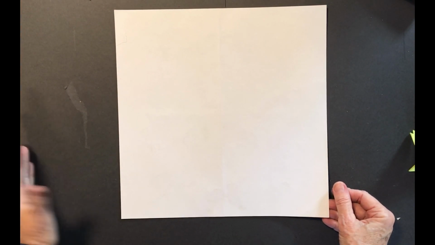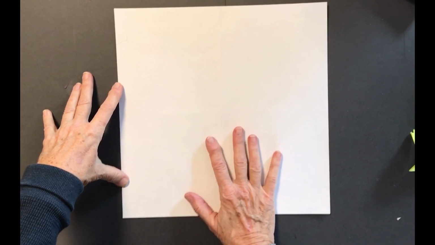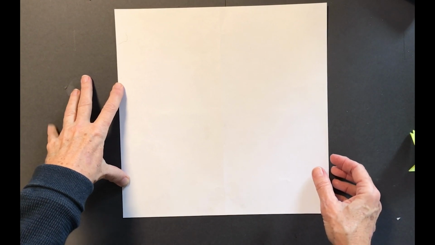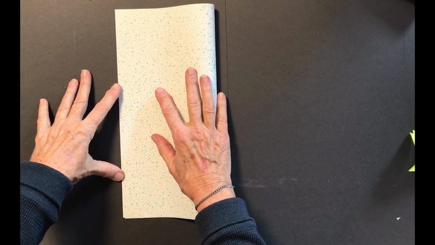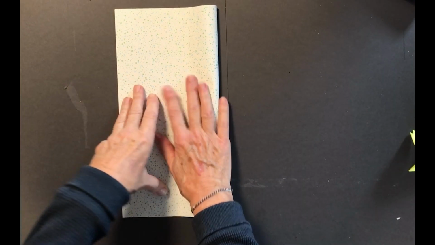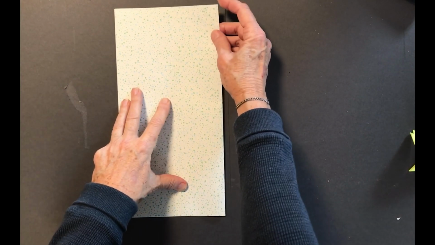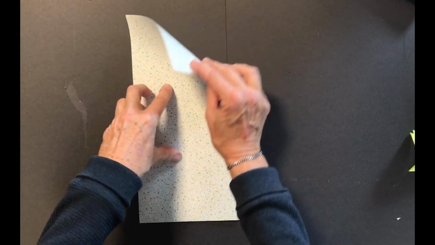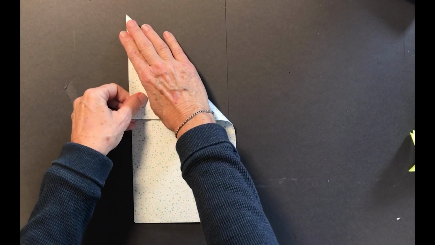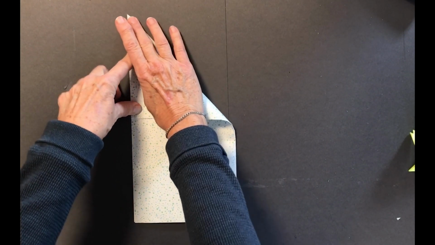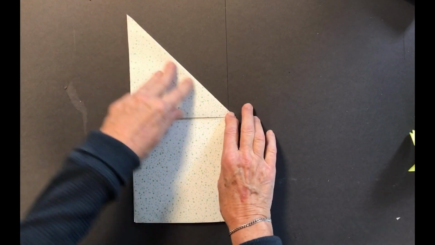Once you learn how to make this, you can go down to smaller square pieces, but this is a 12 by 12. The first step is to fold the right over to the left, matching the edges. Then we're going to take the top right corner, fold it down to where it meets over here on the left. Make a crease that way.